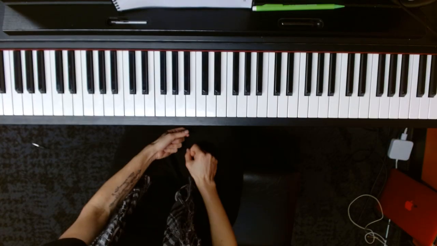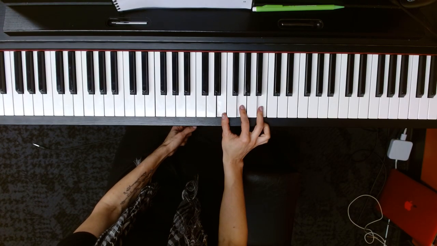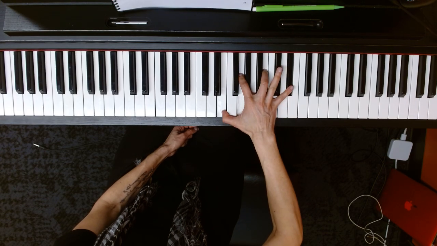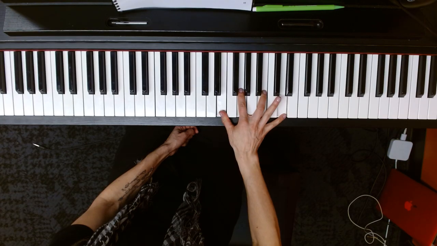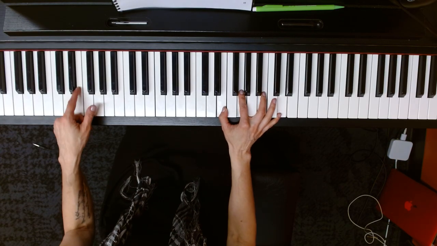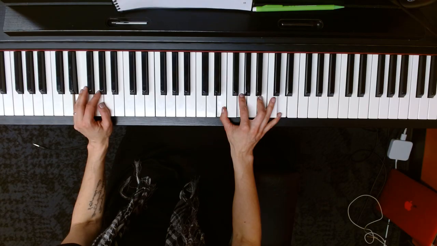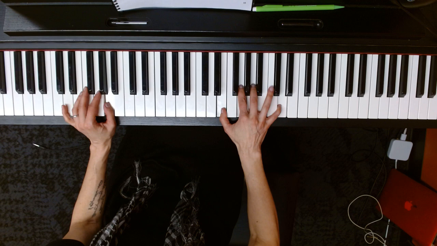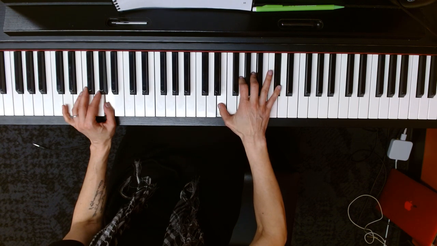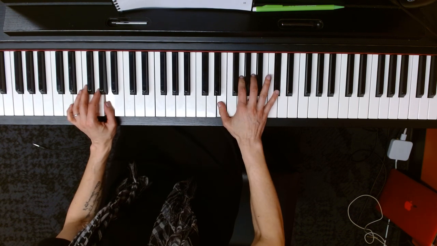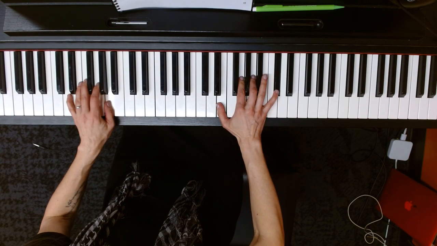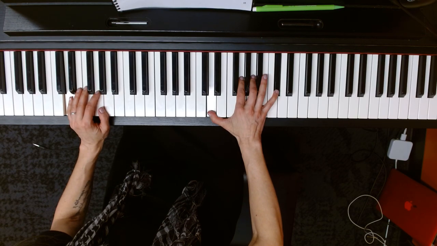All right, E minor 7. Here's E minor. We add the 7. Here's the root. Down by a half step is major 7. Down by a half step is lowered 7. E minor 7. A7. We need an A. We need a C sharp. We need an E. We need a G. And then we go to D major 7. We have a D, F sharp, A, and C sharp.